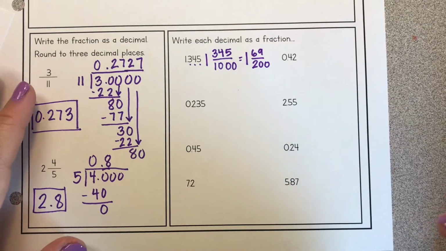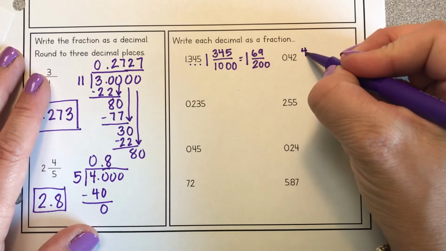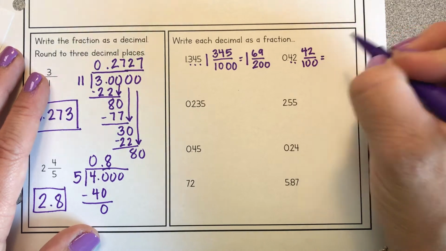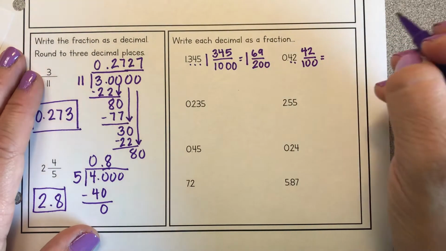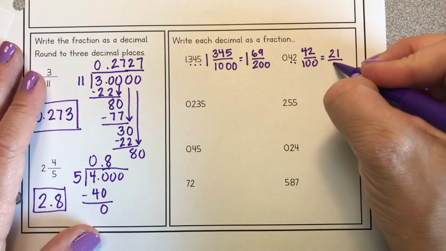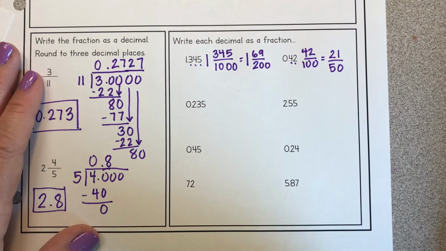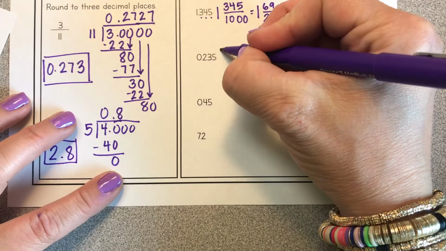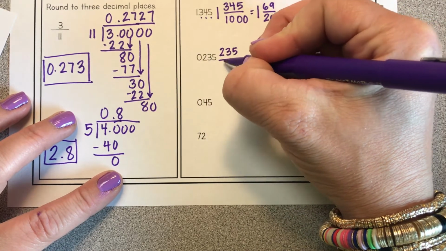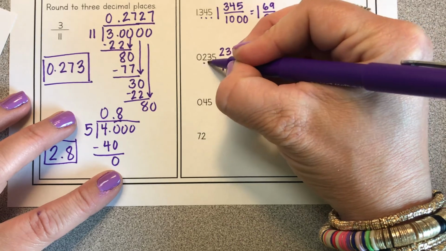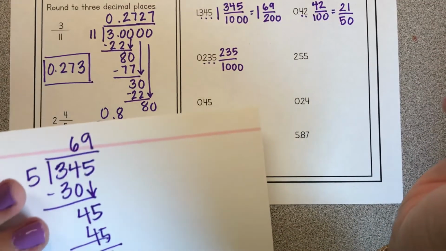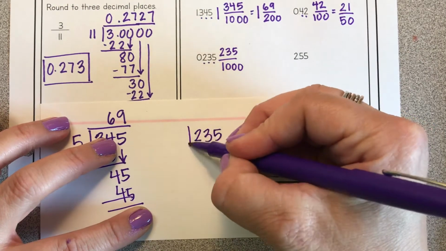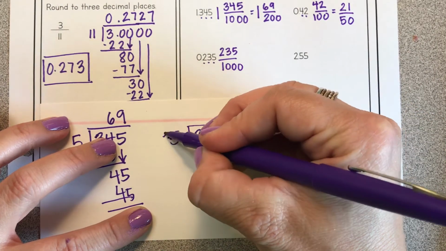Okay, so 0.42, that's just 42 in the tenths, hundredths place. 42 and 100 are both divisible by 2, so that gives me 21 over 50. On this one, I have 235 in the thousandths place, tenths, hundredths, thousandths. They end in a 5 and a 0, so I'm going to see how many times 5 goes into 235.